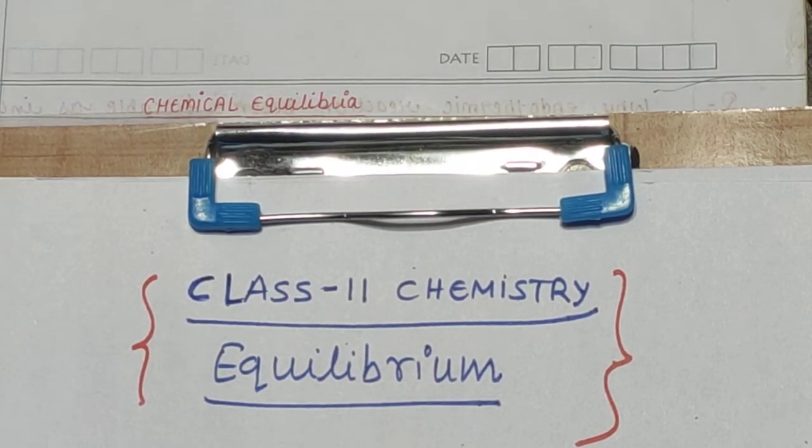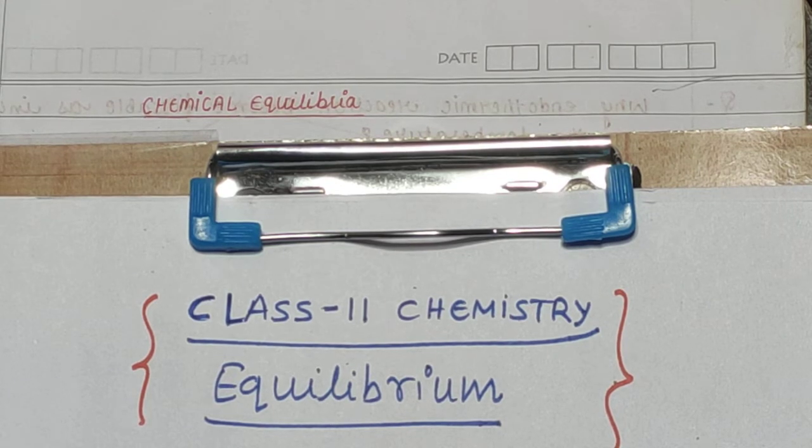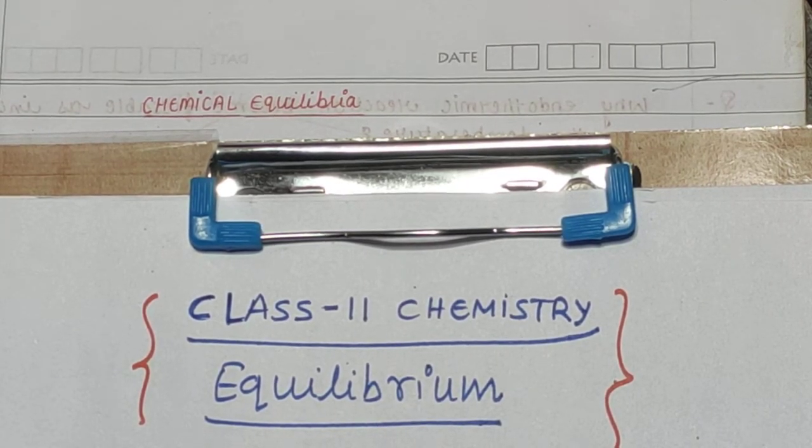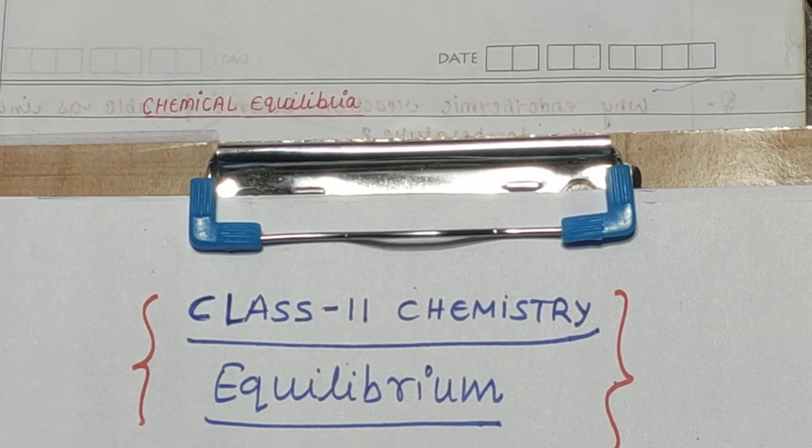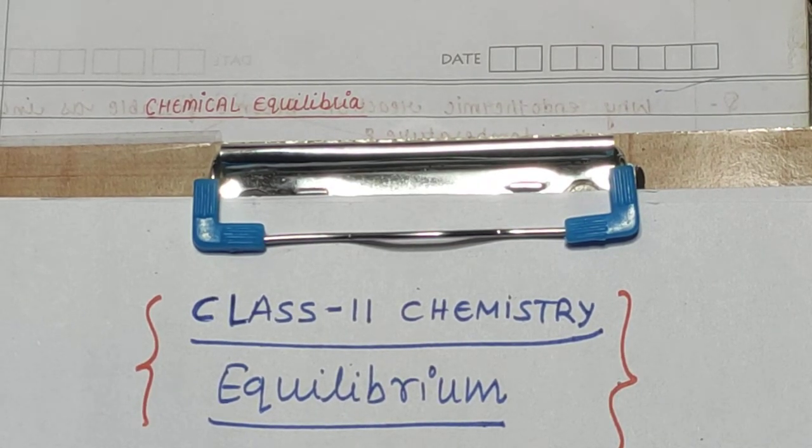Today we are going to understand what is chemical equilibrium. Basically we have to deal with two types of equilibrium. One is chemical equilibrium and the second part is ionic equilibrium. But there is only one unit in your textbook, that is chemical equilibrium, or you can say equilibrium. So first of all, let us try to understand what is equilibrium.